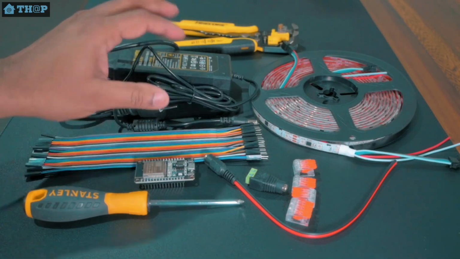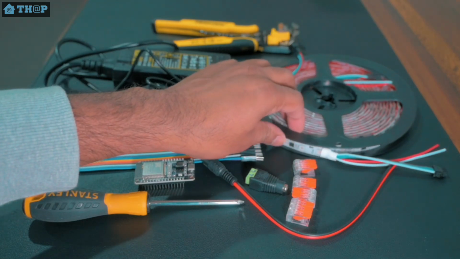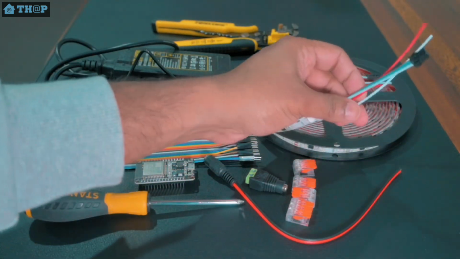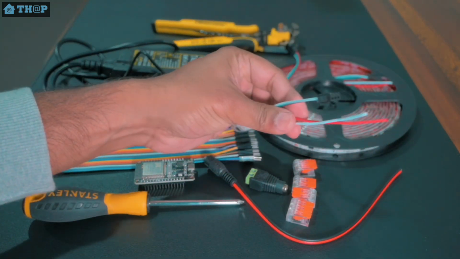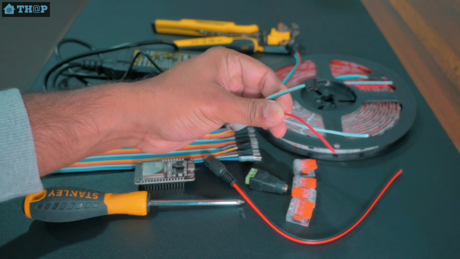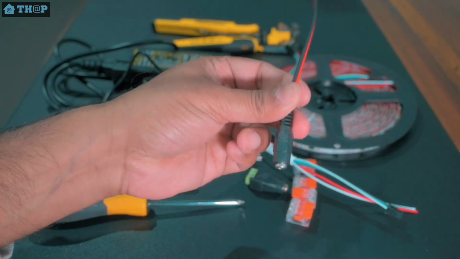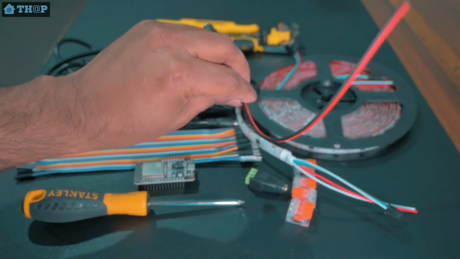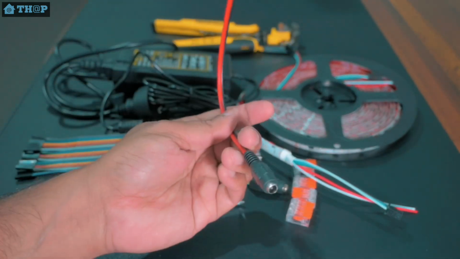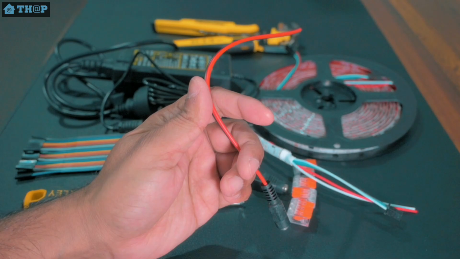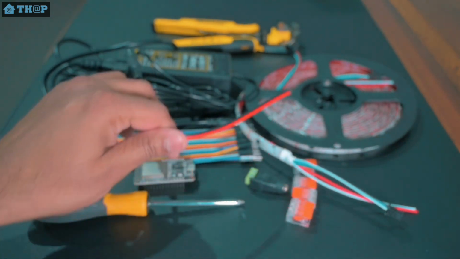And since the LED strip comes with these wires, we need a way to input the power. For that we can use either this kind of power injection, this kind of power input plugs that are available on Amazon, or something simpler such as this.